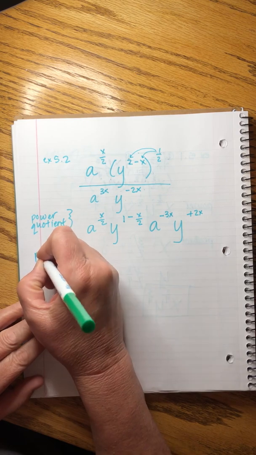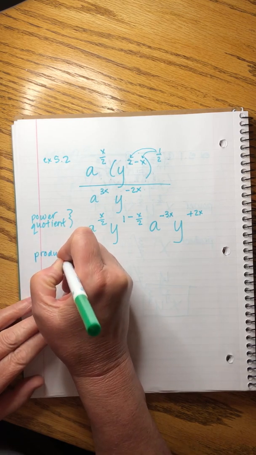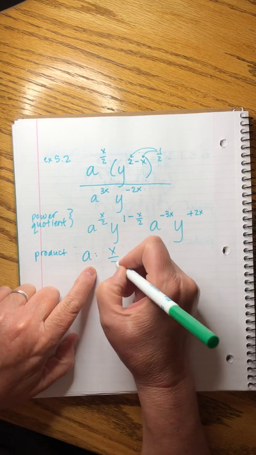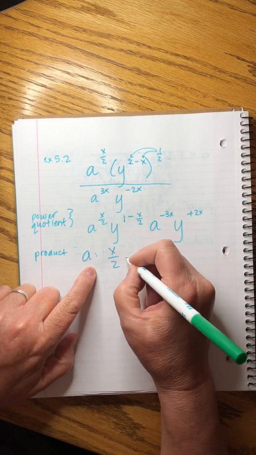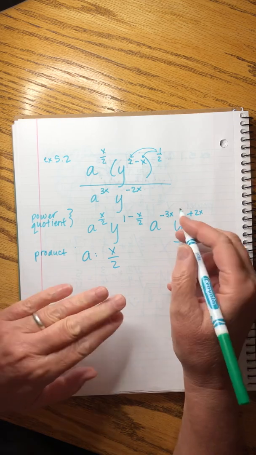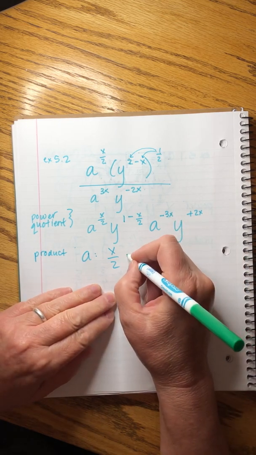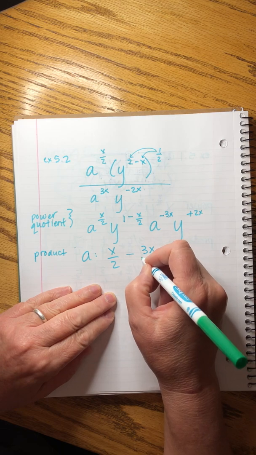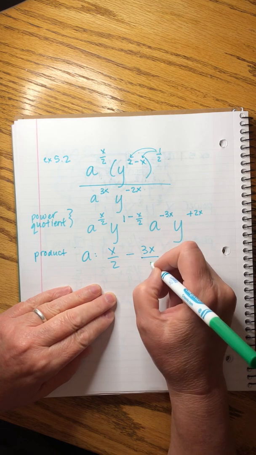Now we're ready to use the product rule. So for a, we're going to take x over 2 and we're going to add a negative or subtract 3x over 1.